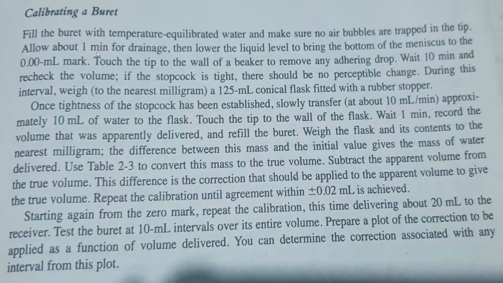Now, we have to get rid of the excess. So, of course, we have to drain the liquid or the water inside until the bottom of the meniscus is at the 0.00 ml mark. And then we have to remove excess liquids, especially at the tip of the burette, by touching it to the receiving vessel like the beaker. And then wait for 10 minutes and recheck the volume. If there is no change in the volume and it is still at the 0.00 ml mark, then it means your stopcock is already tight.